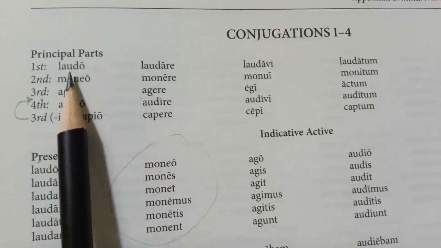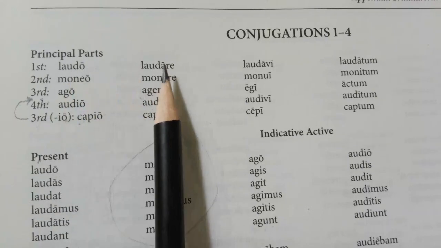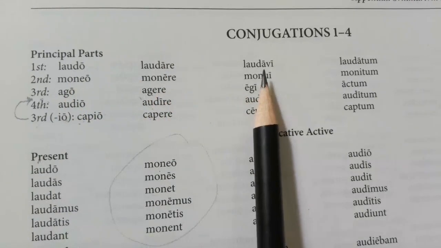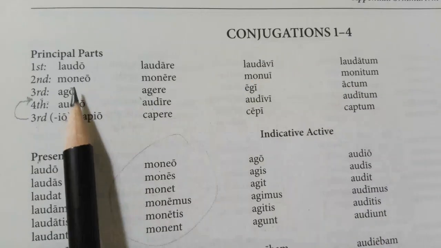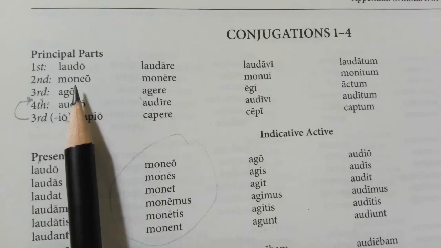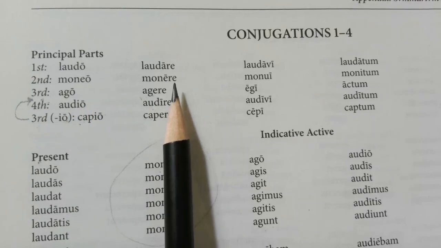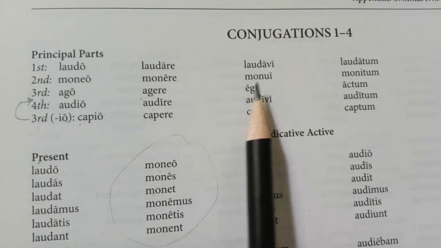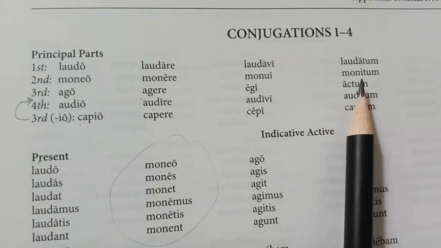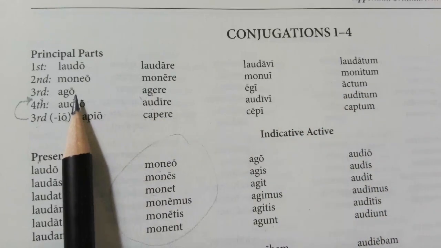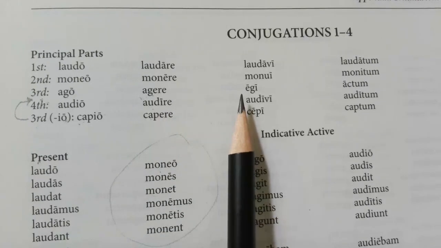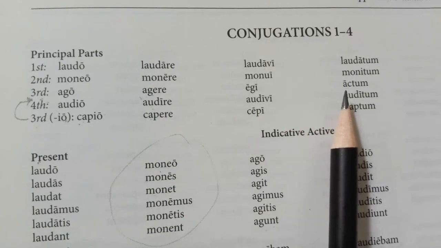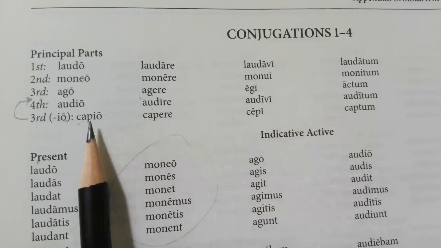So let's do this just for fun. Laudo, laudare, laudavi, laudatus, I say. Second conjugation, this is old news. Moneo, monere, monui, monitus. And then third conjugation, ago, agere, short e, egi, actus. And then we'll go down to here.